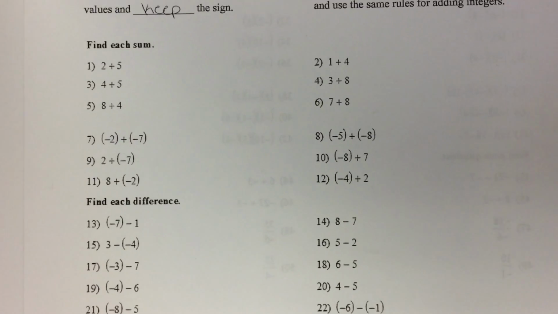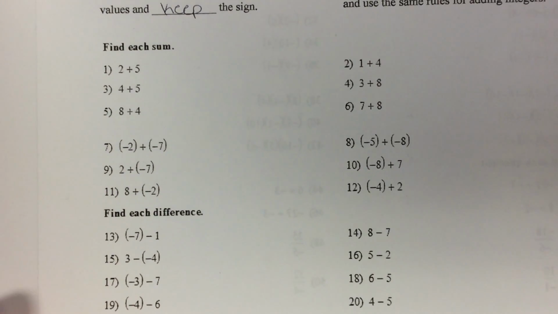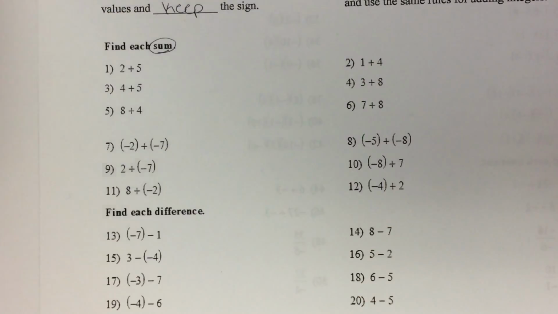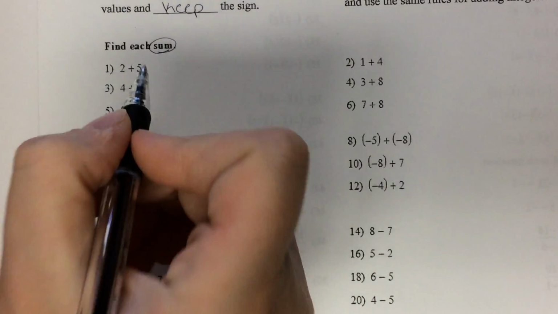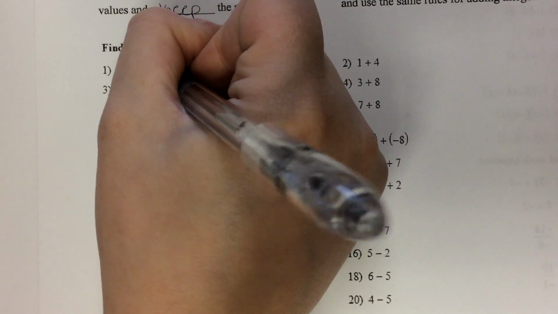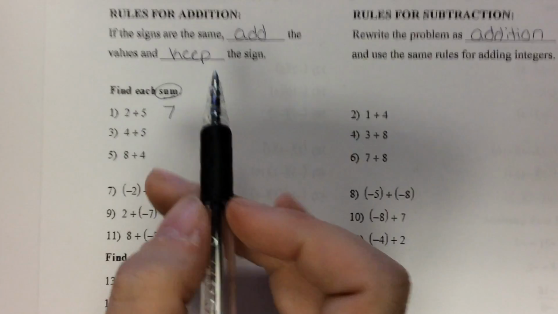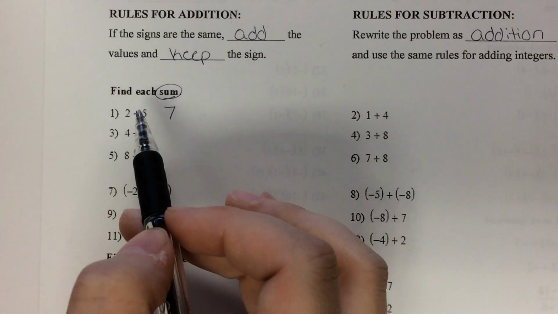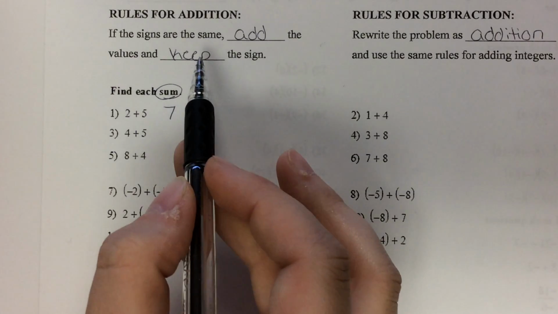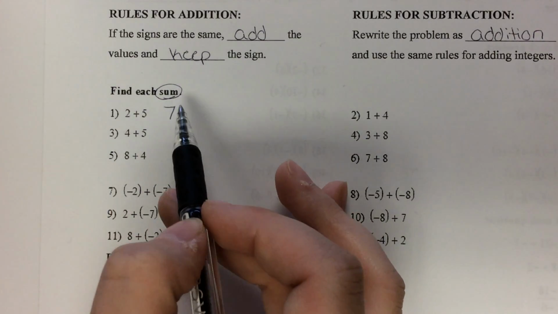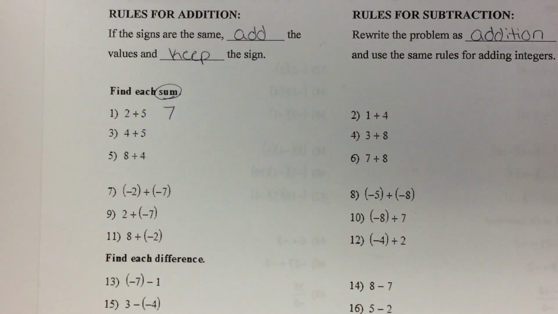Find each sum. So in these first ones, we're just going to be adding, because the word sum obviously goes along with adding. So we have 2 plus 5, which of course is 7. And then we're going to follow our rule up here. If the signs are the same, which they are, add the values, so 2 and 5 is 7, and keep the sign. Since both of these are positive, your answer is also going to be positive.